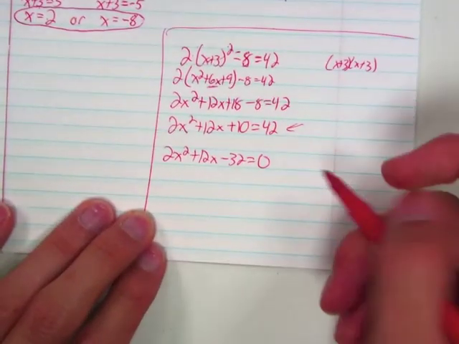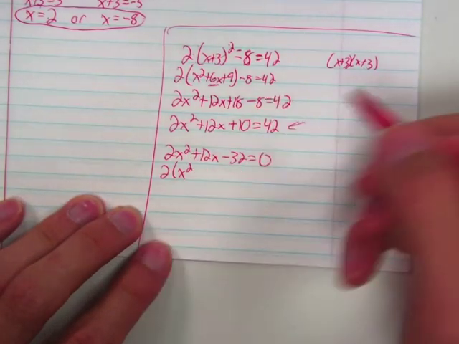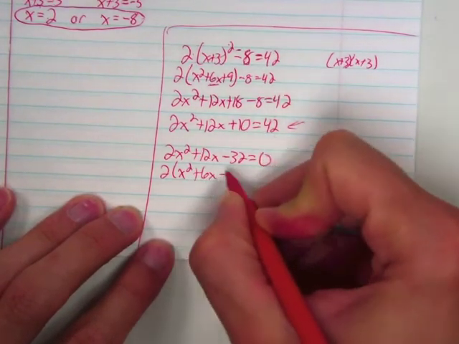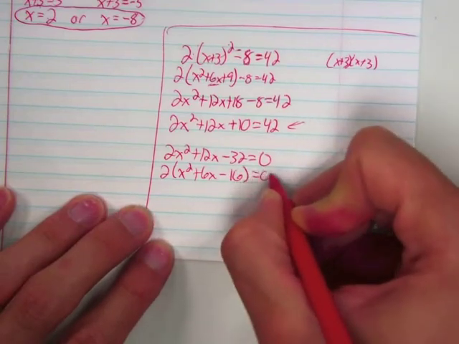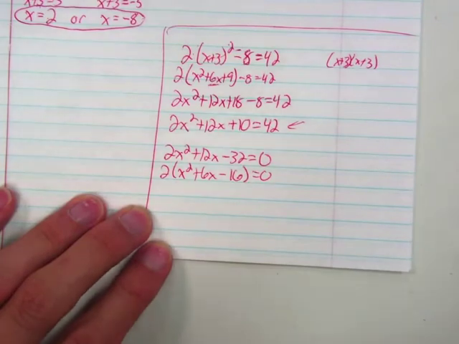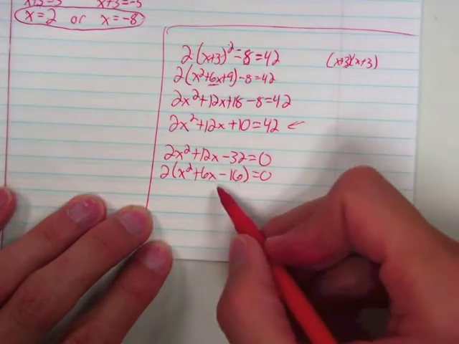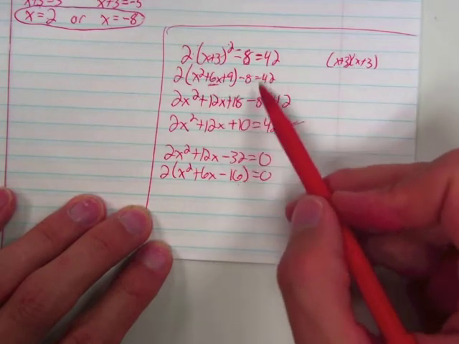And then I need to pull out a common factor, or I could go straight to the quadratic formula from here. Things that multiply to make negative 16 and add to make a positive 6. Let me make sure I did this correctly. I feel like I'm missing something here.